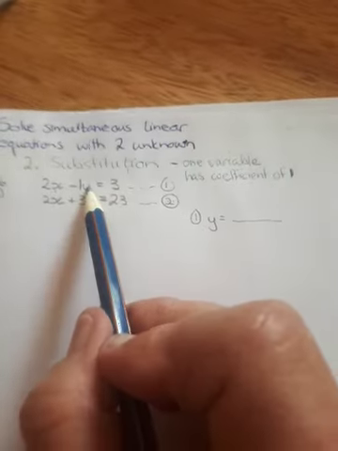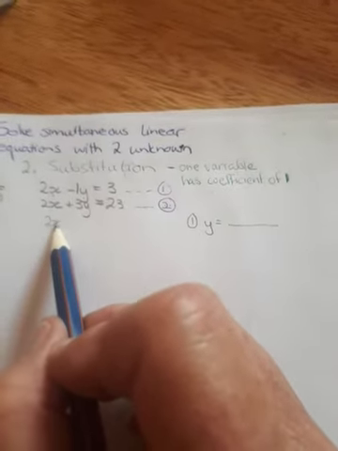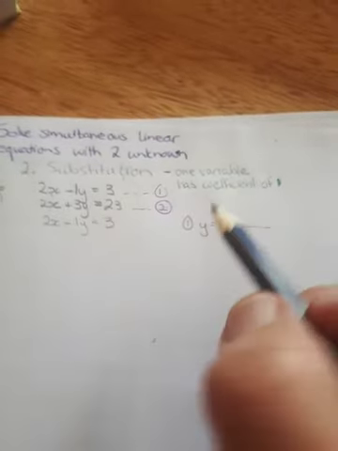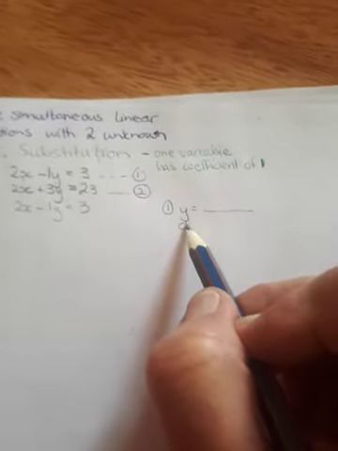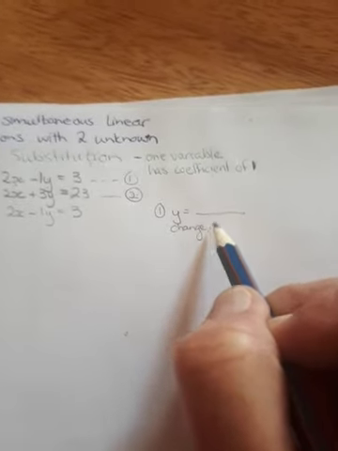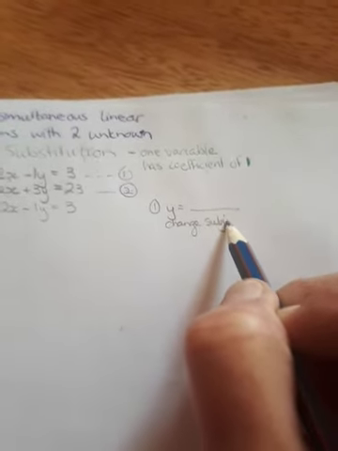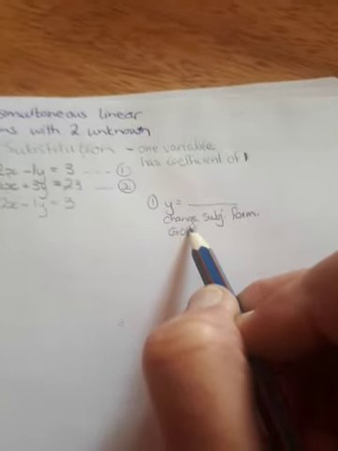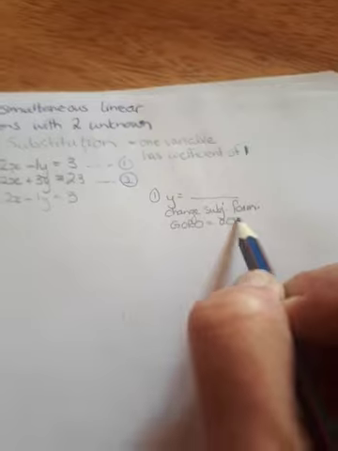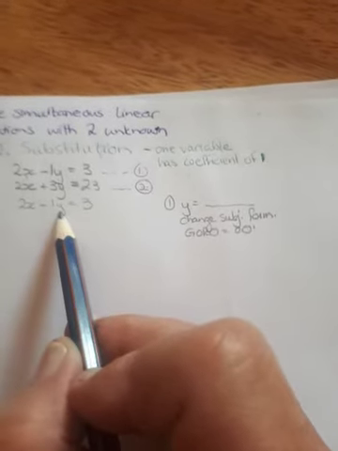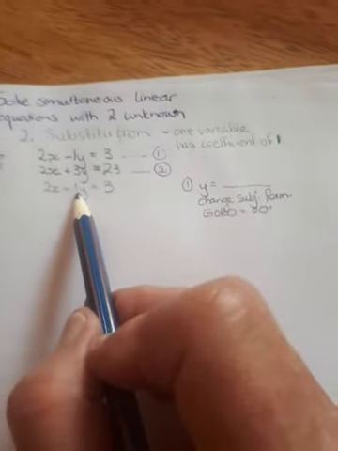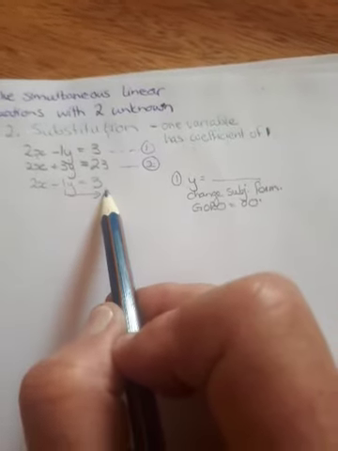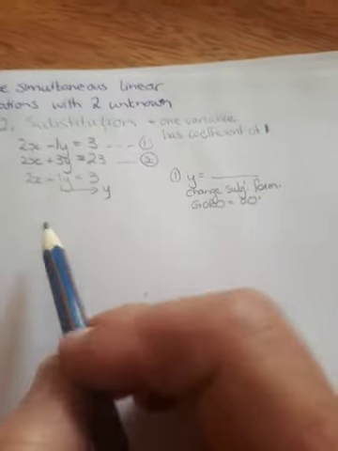So we will use equation 1, 2x minus 1y equals 3, and we will actually change the subject of the formula, which we already know how to do, so that we've got the y on its own. Okay, I will start by moving the y simply because it is negative, which then becomes positive on the right hand side.